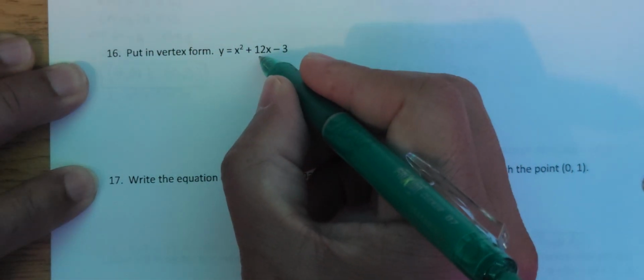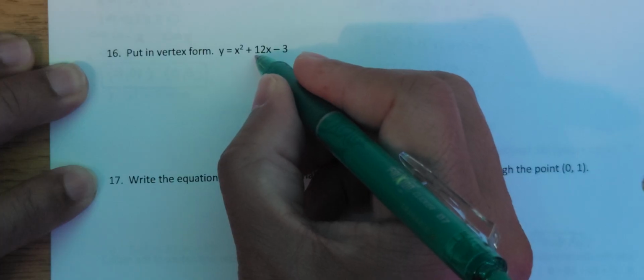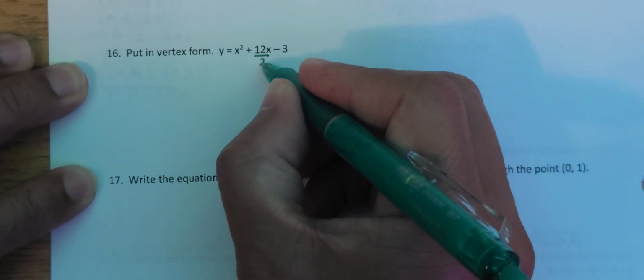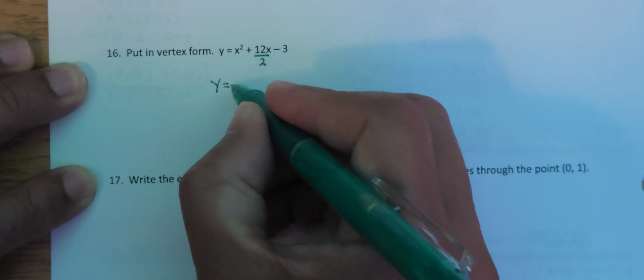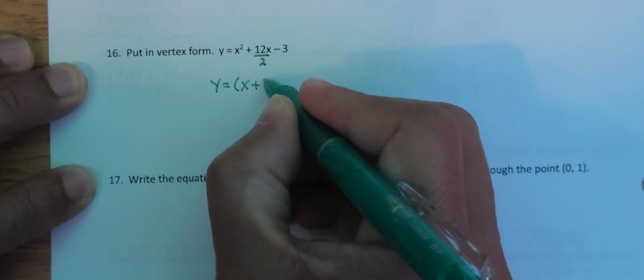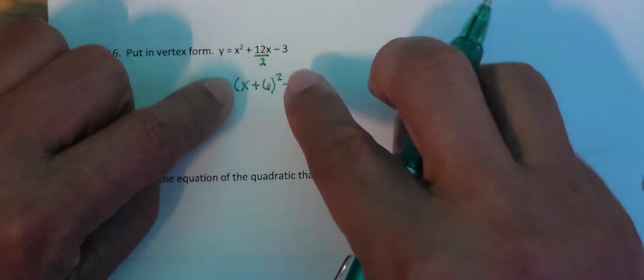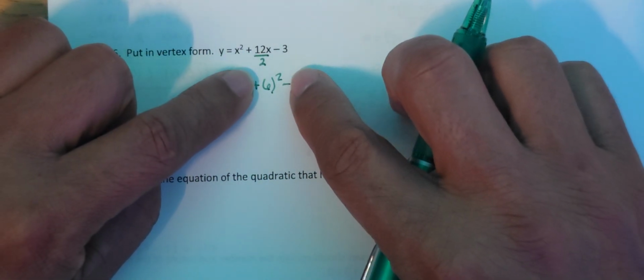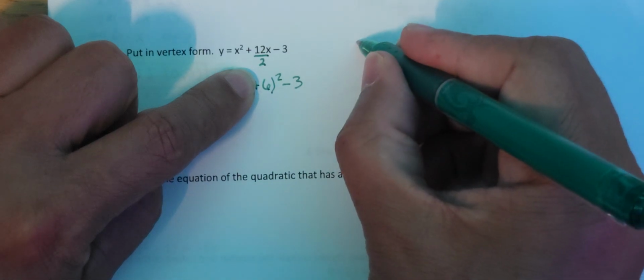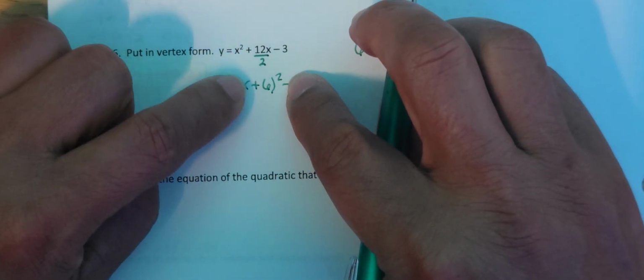Number 16, put in vertex form. So for this one, we're going to use completing the square. So you take the b value, divide that by 2. So then the equation becomes x plus 6 squared minus 3. But then you have to find what you need to undo outside. Okay, so the easiest way is to take this 6 and square it.